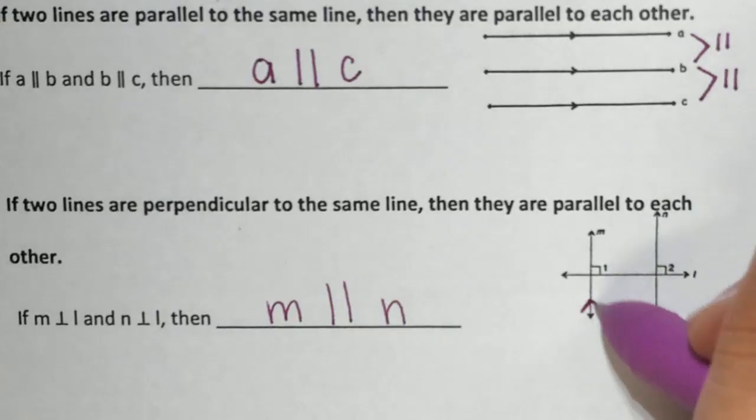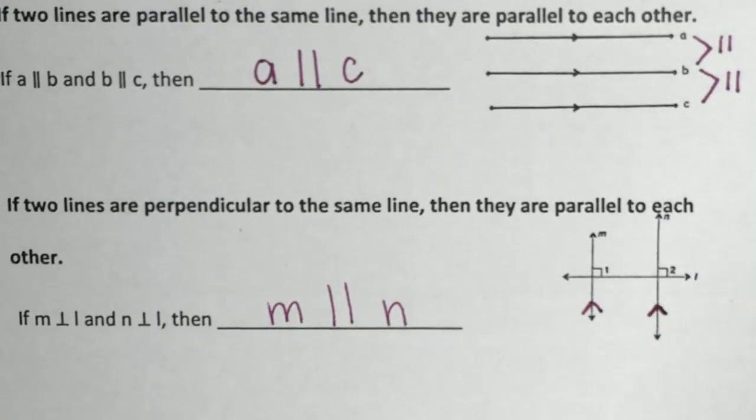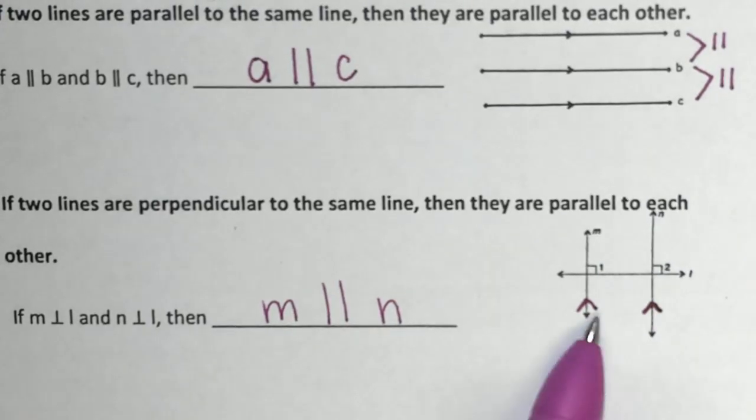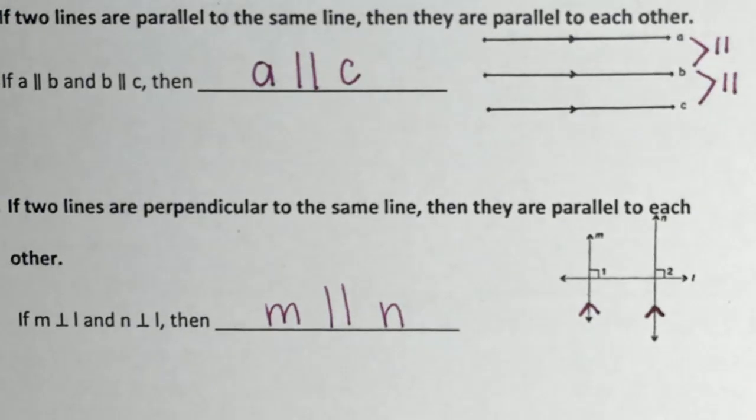Write a little arrow on these two lines. These two lines right here are parallel to each other. Can't you also just tell by looking at the picture? Yes, but we don't assume.